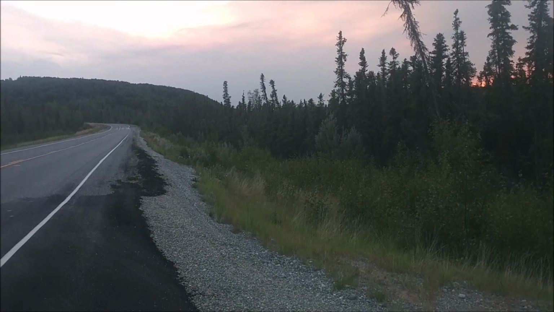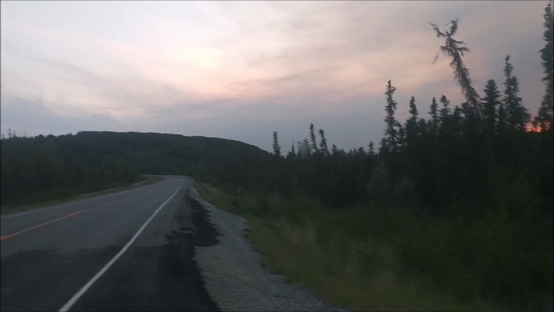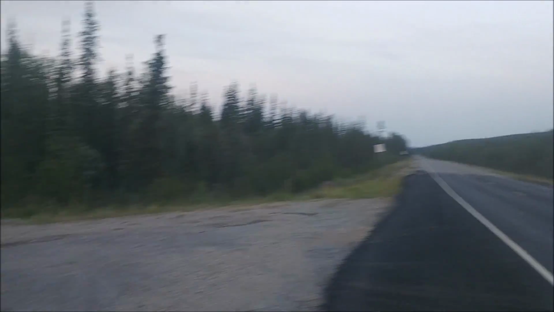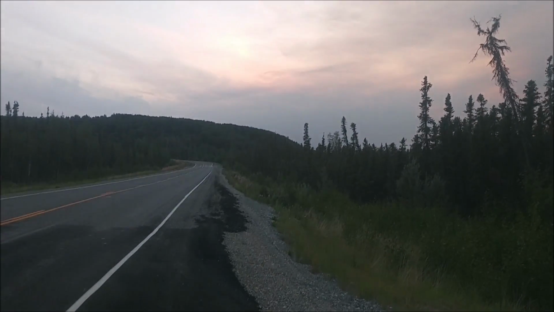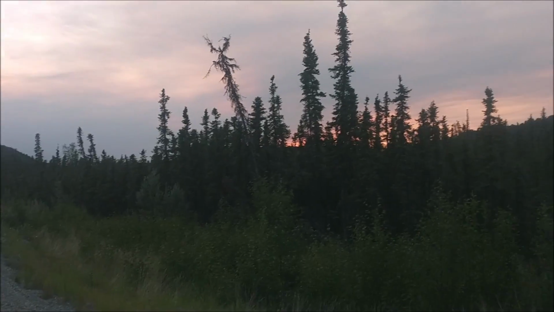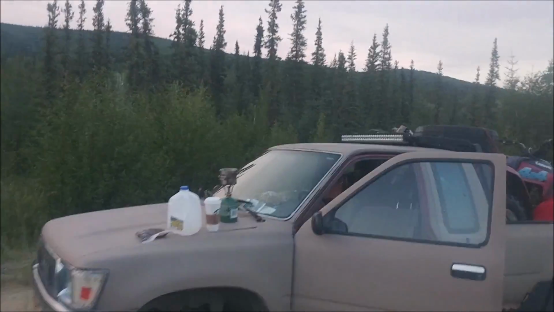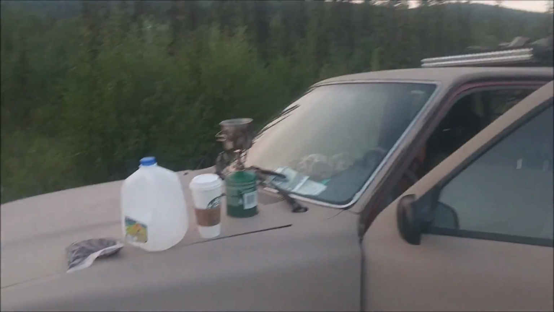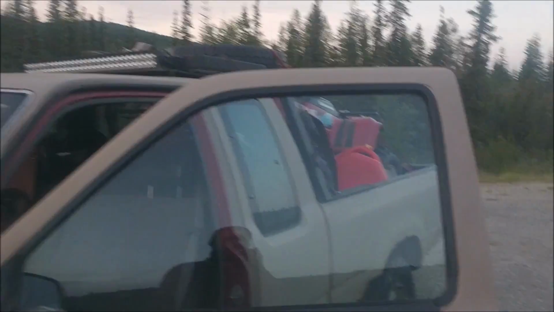No, I'm past that. Past Delta. Delta's down there. Fairbanks is down there somewhere. And it's a beautiful day or night. And I am making a little shot of coffee, because you've seen how easily I could remember where the hell I was at.